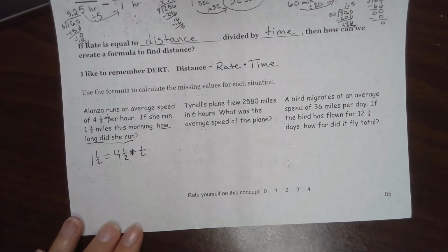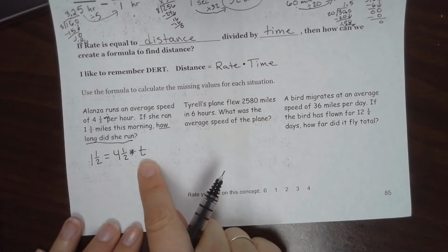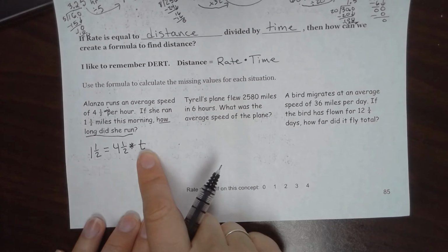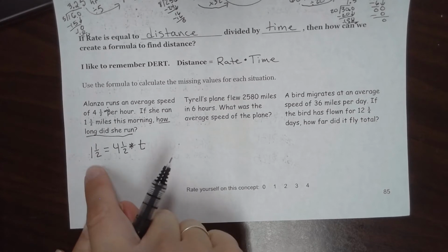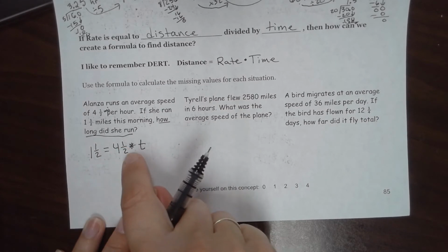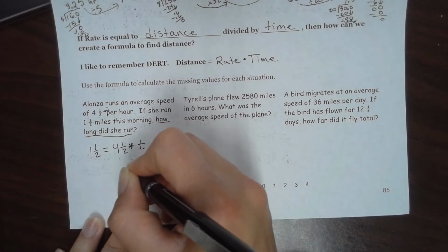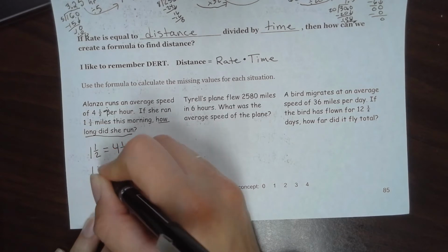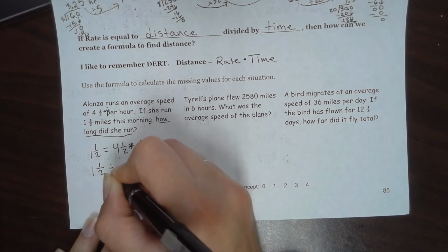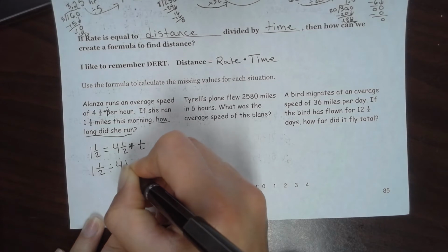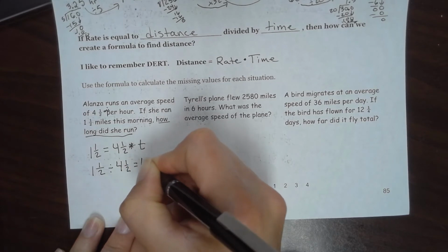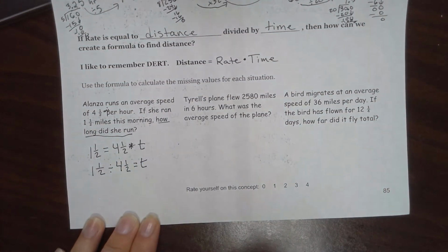Okay, think back to when we were doing those percent equations. When we were multiplying to something unknown, we can't do it, so we have to go backwards. So what are we going to do? We're going to take this side and divide it by what's happening here to undo this multiplication. So I'm going to rewrite this by dividing, so 1 1/2 divided by 4 1/2, and that's going to equal our time. We're just rearranging our equation for how we have to think about it.